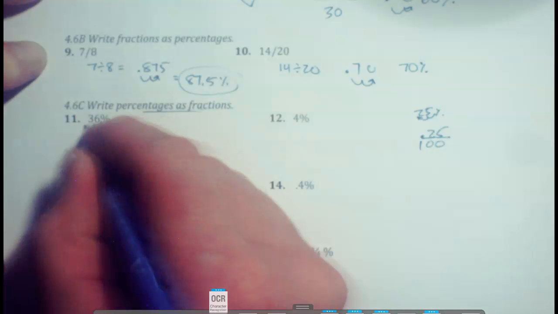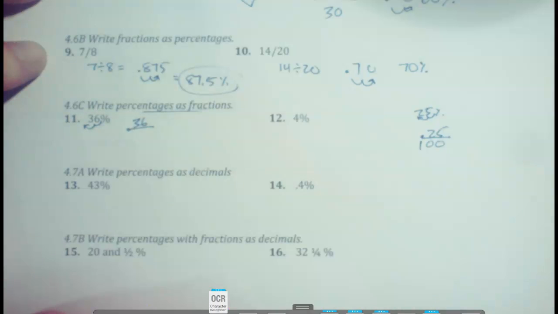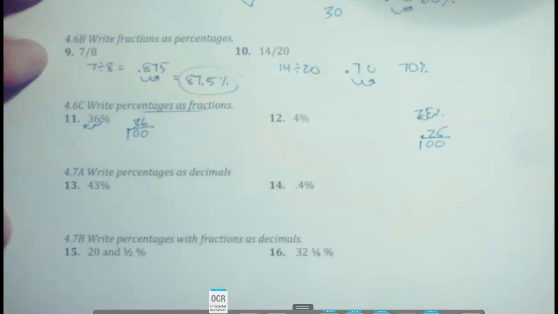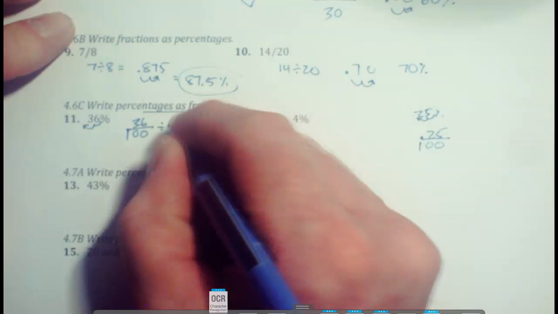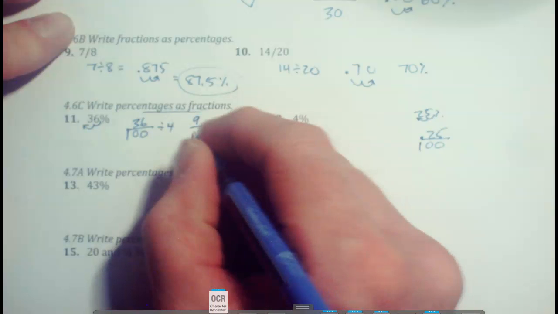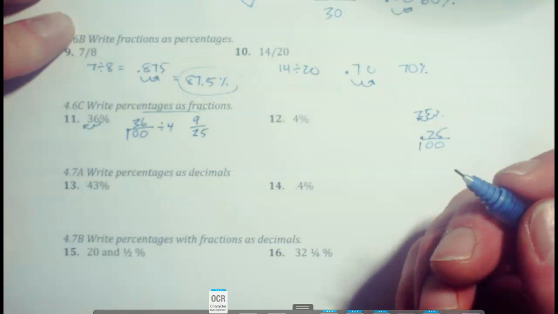So now we have 0.36. Make that into a fraction bar, put a 0 under everything, put a 1 in front of the whole thing. We have 36/100ths. I can divide that by 2. I can also divide it by 4. Let's divide it by 4. 36 divided by 4 is 9. 100 divided by 4 is 25. And we're in simplest terms. The only factors of 9 are 1, 3, and 9, and none of those go into 25, so you're done.